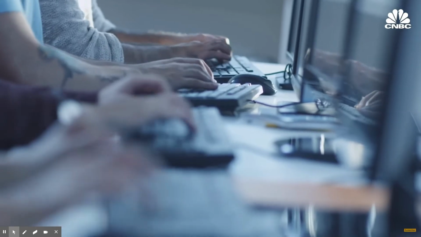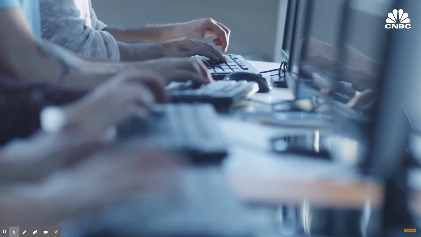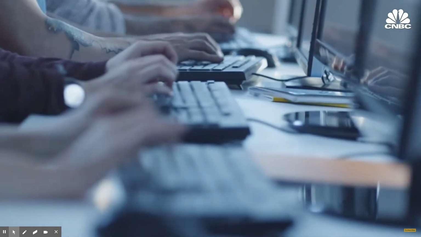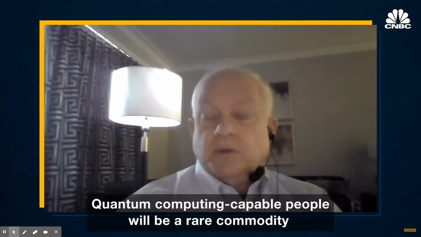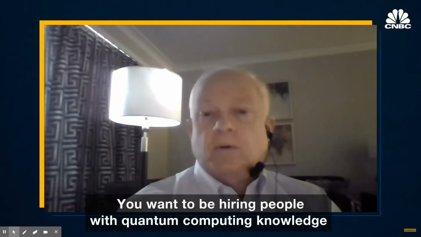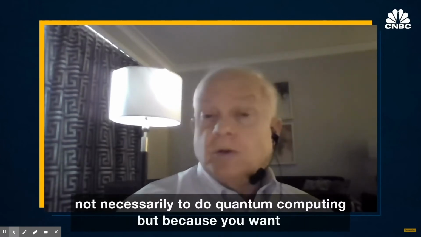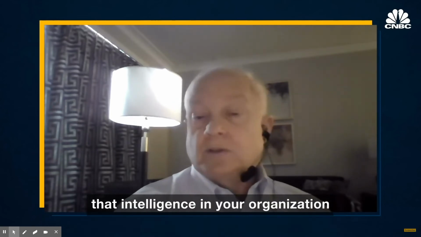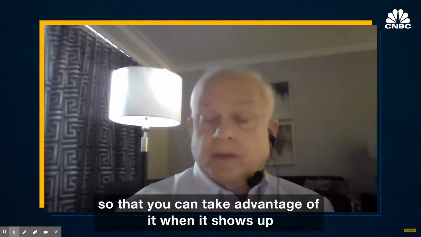China is pouring billions into quantum computing education, and the US Congress passed a law in 2018 called the National Quantum Initiative Act in order to help catch up. Quantum computing capability is a rare commodity, which means that you want to invest in it now. You want to be hiring quantum computing knowledge, not necessarily to do quantum computing, but because you want that intelligence in the organization so that you can take advantage when it shows up.